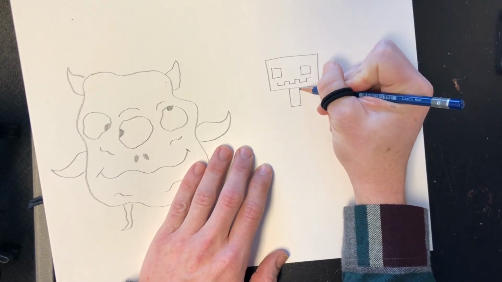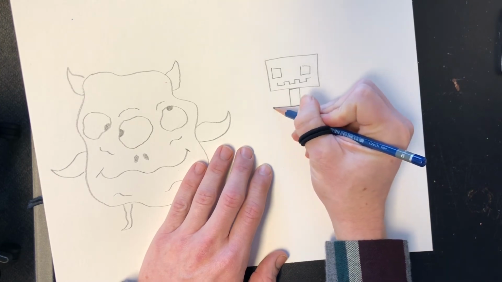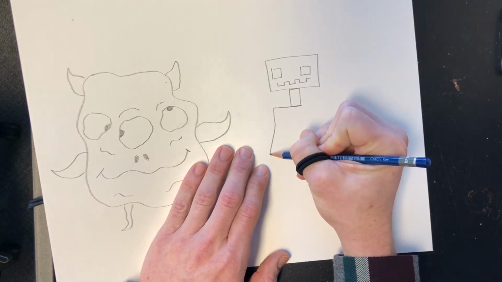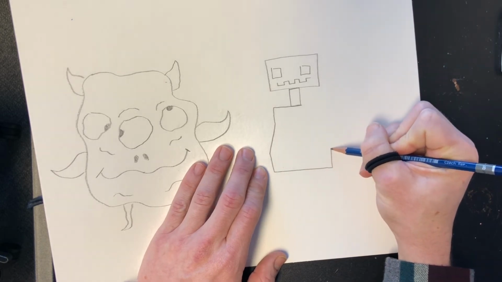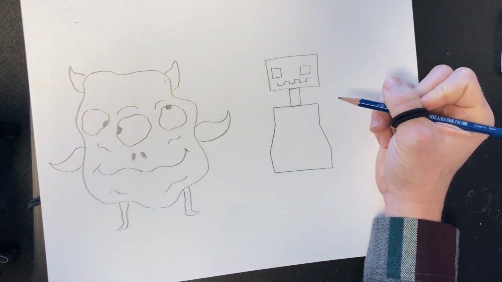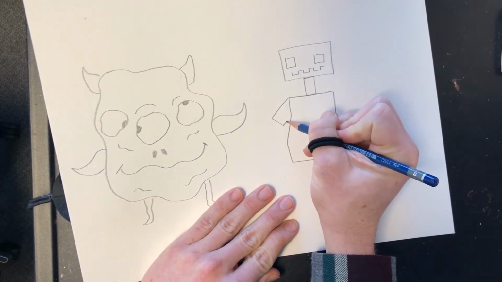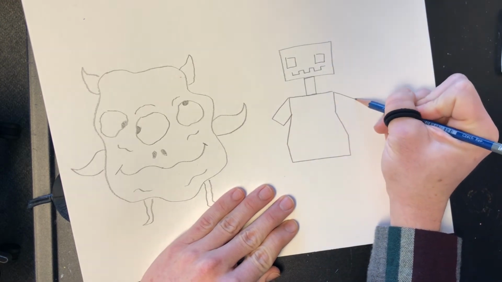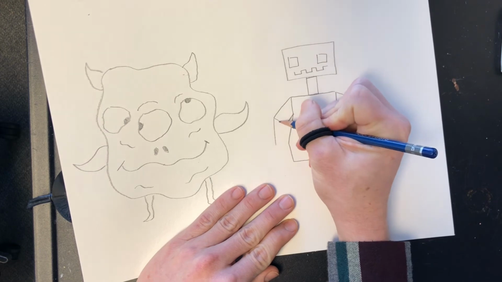I have some geometric shapes. So even I can go straight lines, diagonal, we know vertical, we know horizontal, vertical, diagonal, vertical, horizontal. We know all different kinds of shapes. Maybe I will make little kind of rectangles right there. A skinny rectangle.